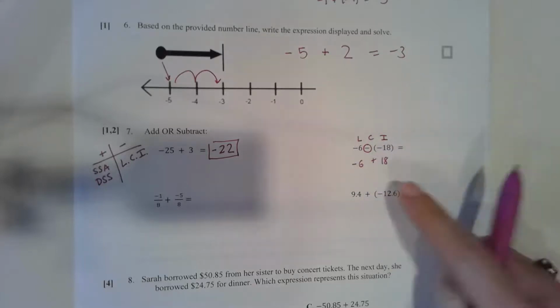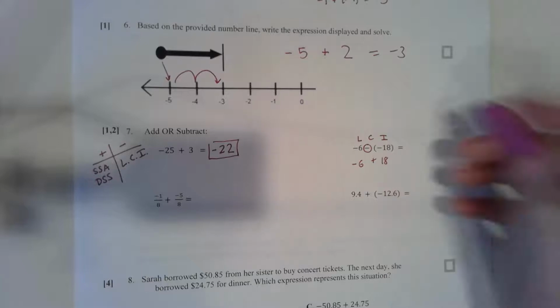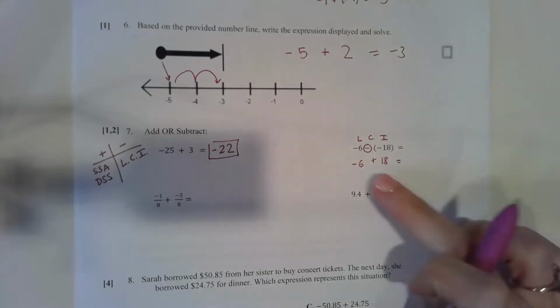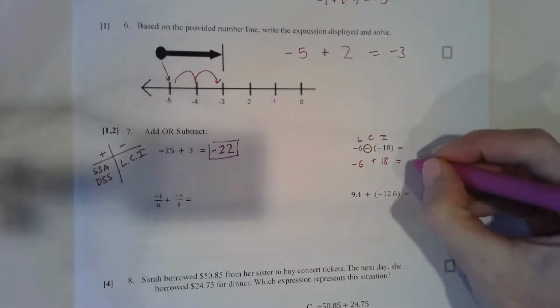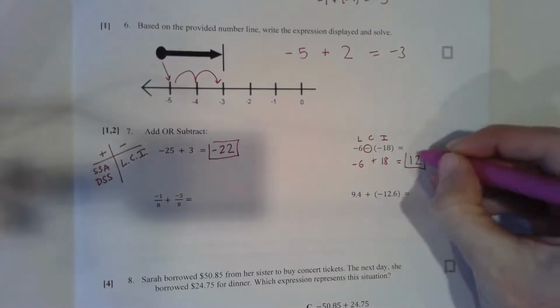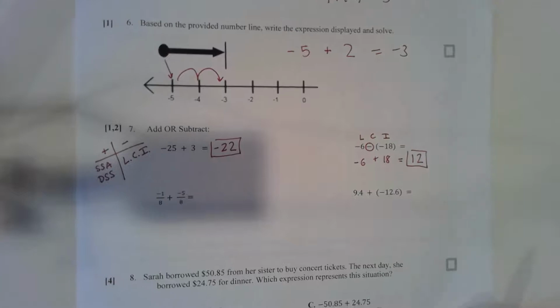Now it's an adding problem, also with different signs, so I'm going to have to subtract it. 18 take away 6: 18, 17, 16, 15, 14, 13, 12. I get 12, and it's going to stay positive because 18 has a larger value than negative 6.